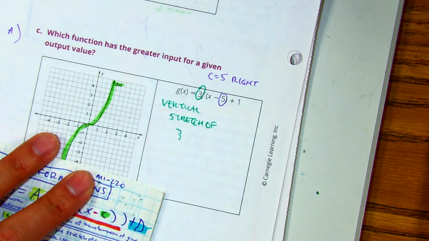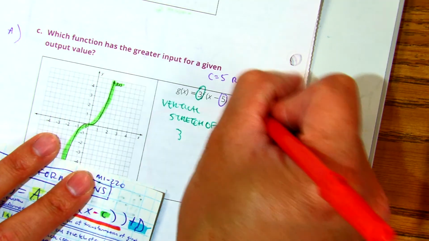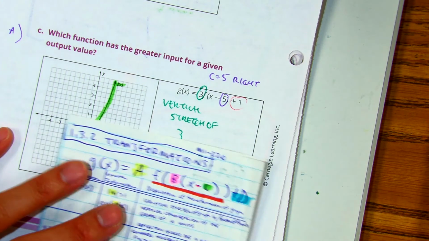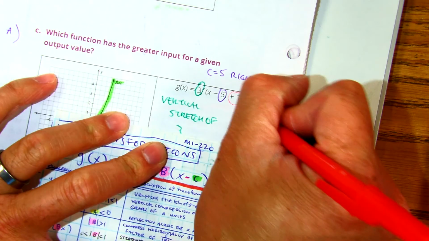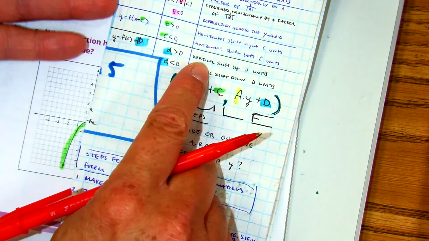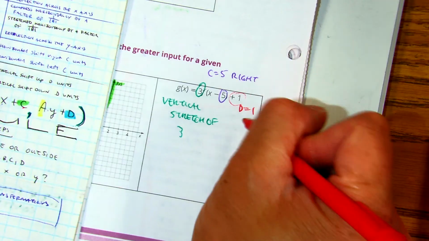And then the last one you have there, class, is that on the inside or outside? A, B, C, or D? So it's the D value. D value is 1. If I look down here, D is greater than 0, so vertical shift up. This means up 1 unit.